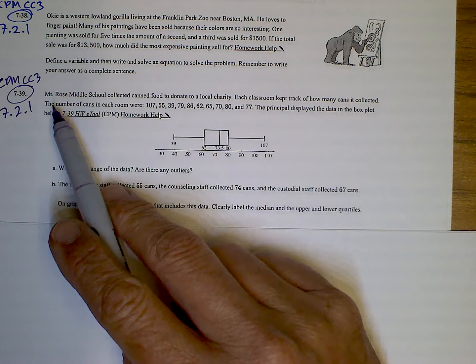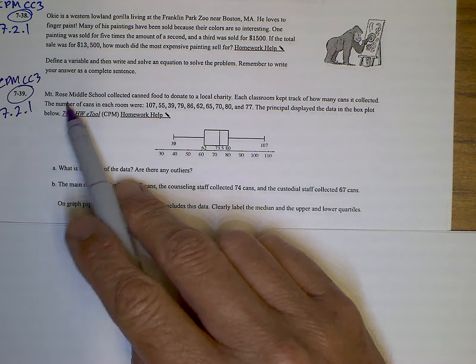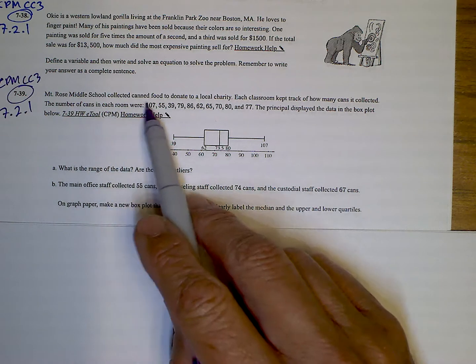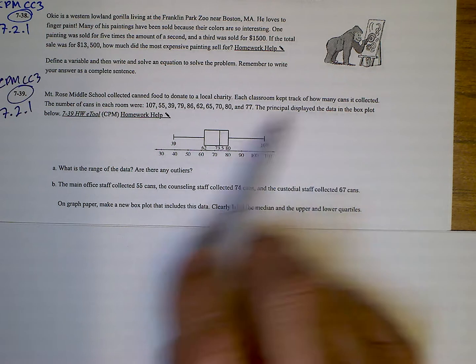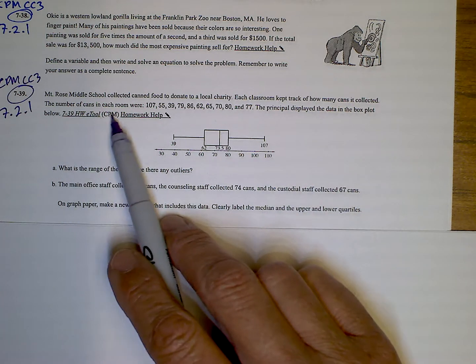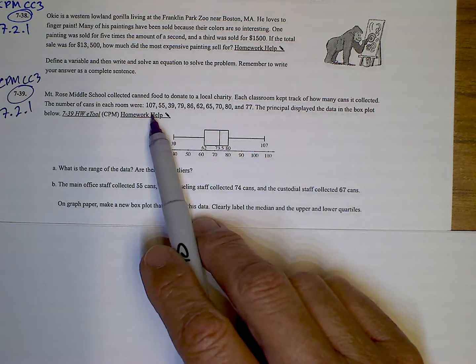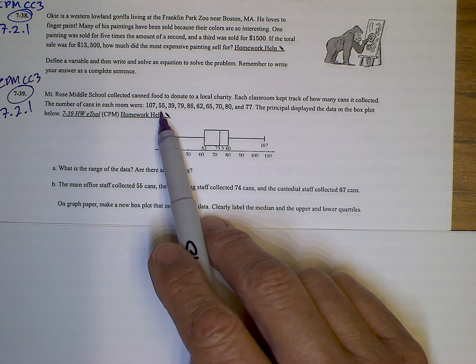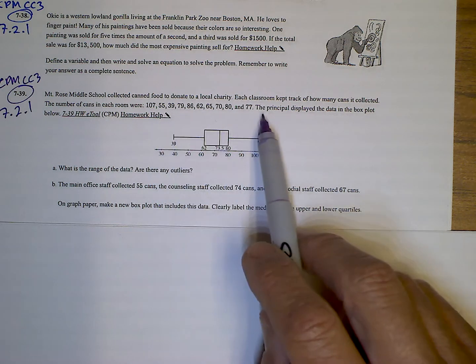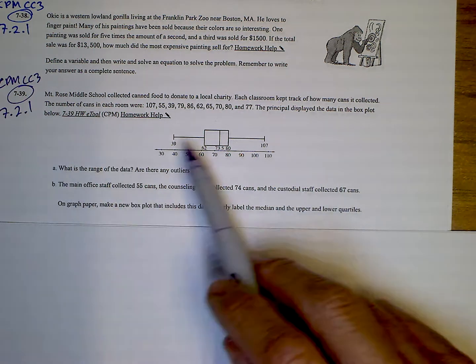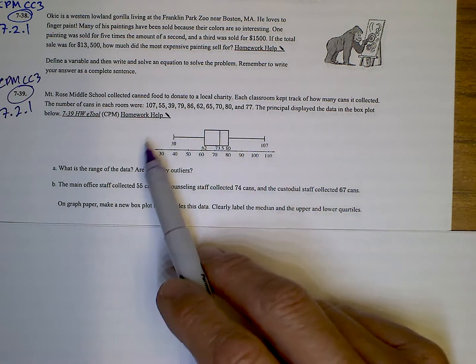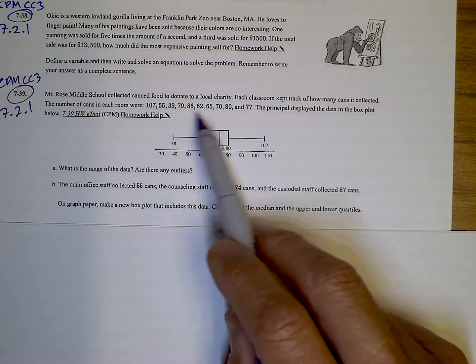So here we go. Let's read this. Mount Rose Middle School collected canned food to donate to a local charity. Each classroom kept track of how many cans it collected. The number of cans in each room were, and there's our list of data, 107, 55, 39, and so forth. The principal displayed the data in the box plot below. So here's our box plot showing this data, right?